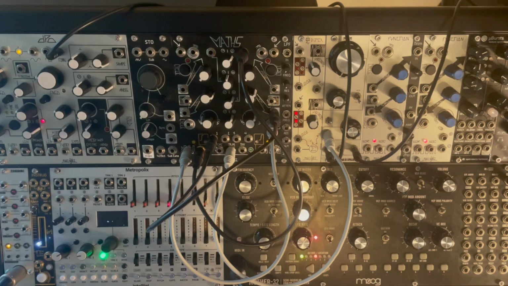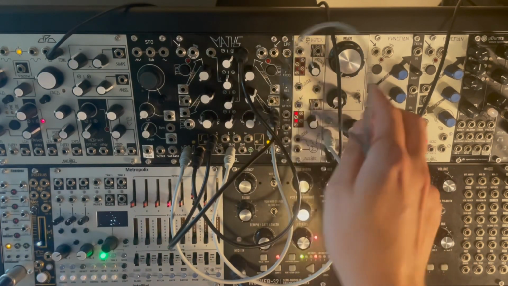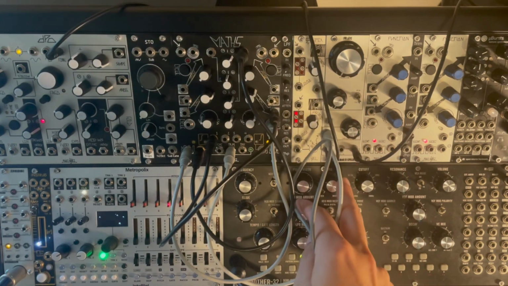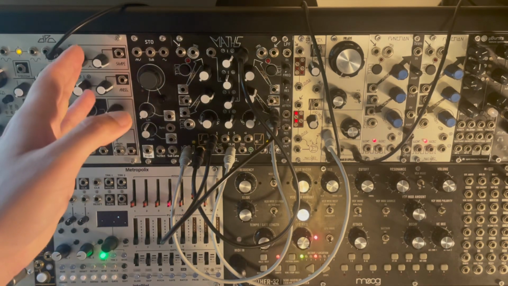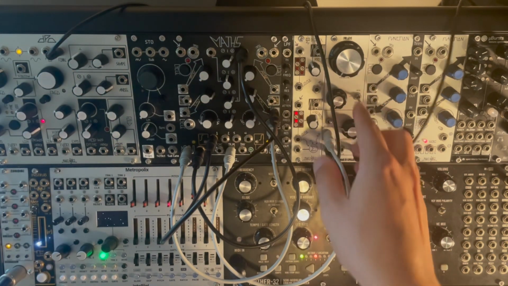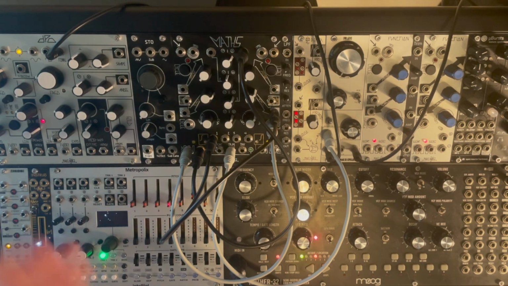So I've already got it patched up, and I'm using my LPG by Pittsburgh Modular, but just on the filter setting, and then the DPO oscillator. I don't see too many people talking about these filters, but this is my favorite filter. It's based off of the Korg MS-20 filter, or it uses the same chips, and it's got that same sort of raw, very ripping kind of sound that I like. And then obviously the DPO, which is the best.